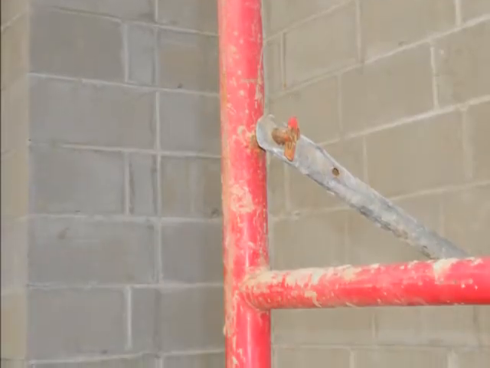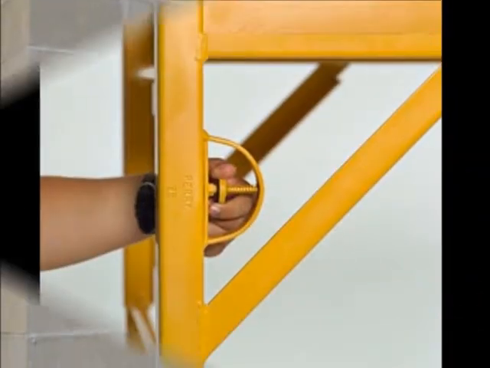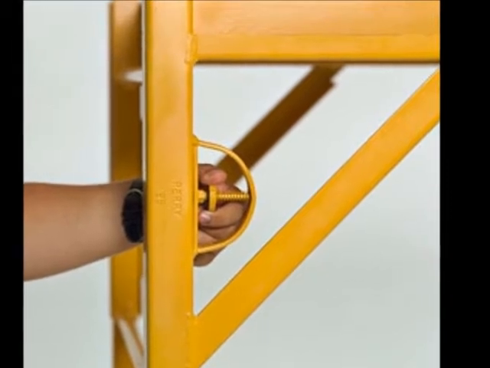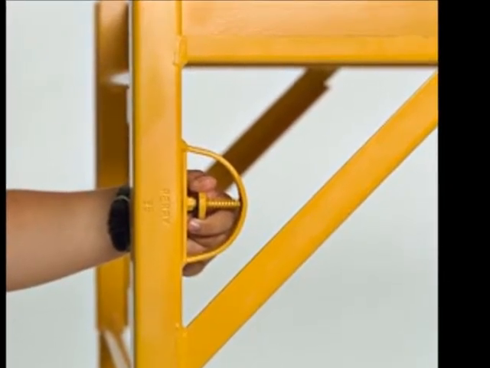Scaffolding must have locking pins between sections to prevent uplift. Uplift can be caused from wind loads or material moving equipment.